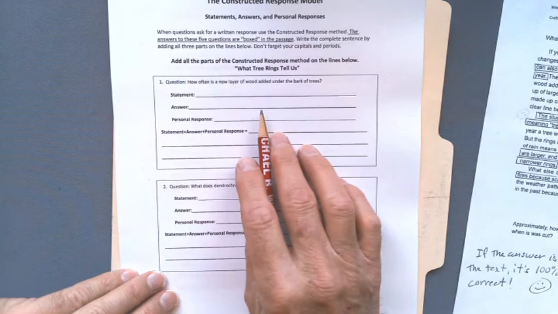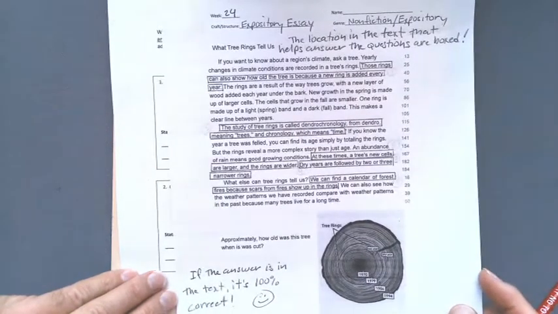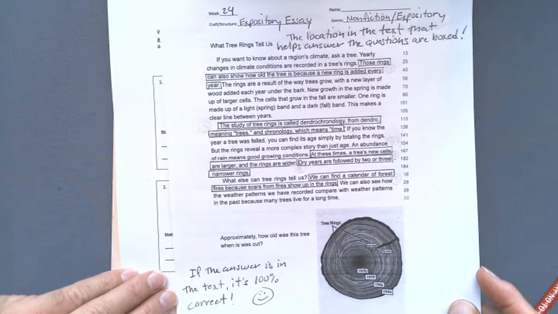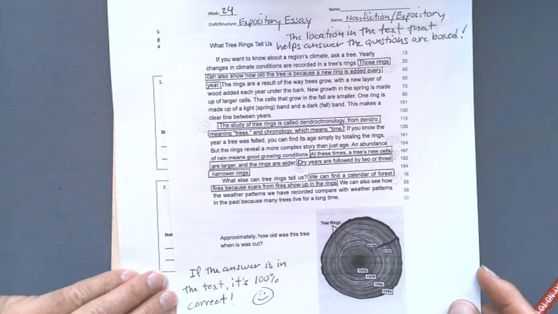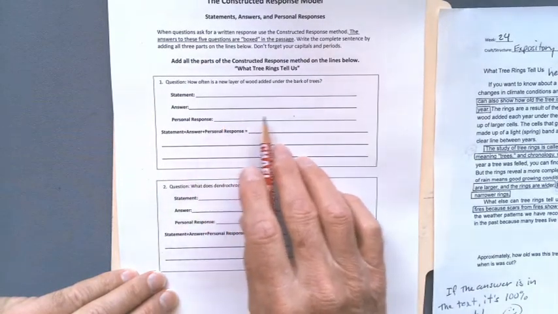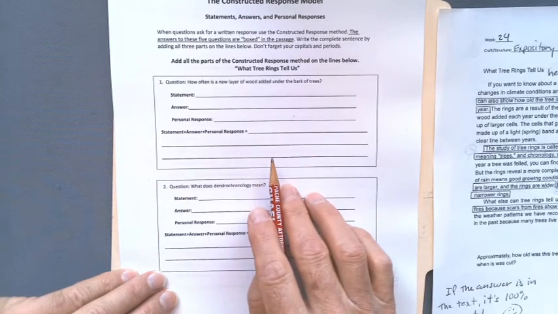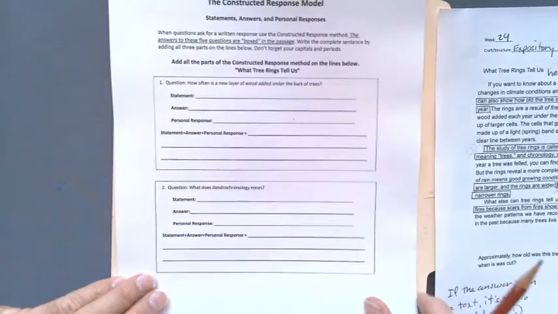And then you have to find your answer in one of these rectangles. Where is that going to be answered in this passage? You include your personal response, then you put all 3 of these together. Okay, and there's 5 of them.